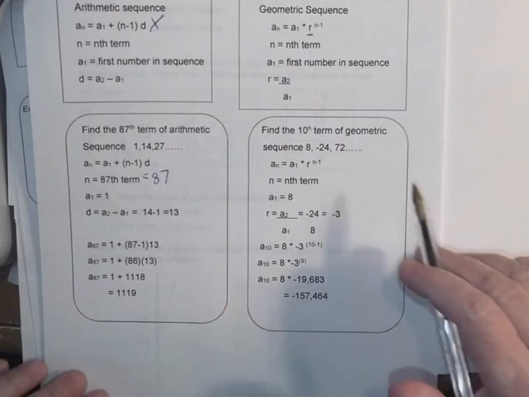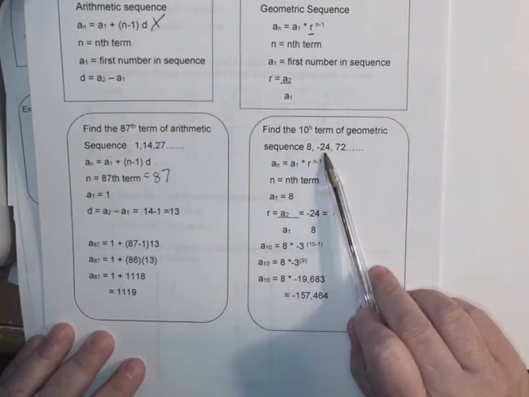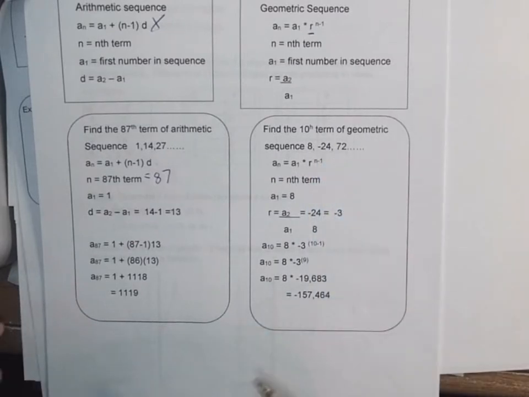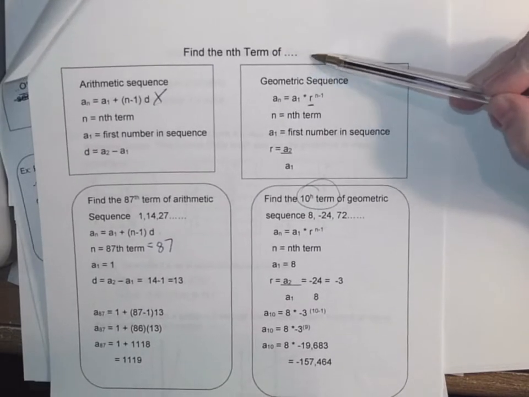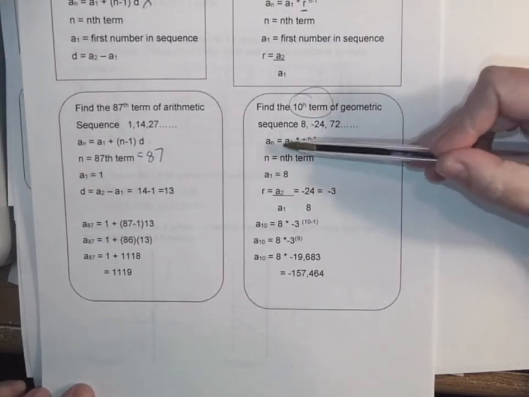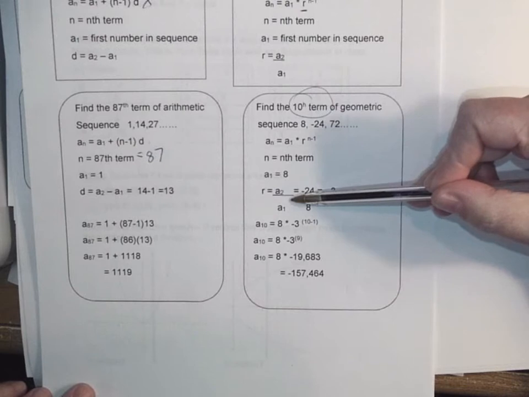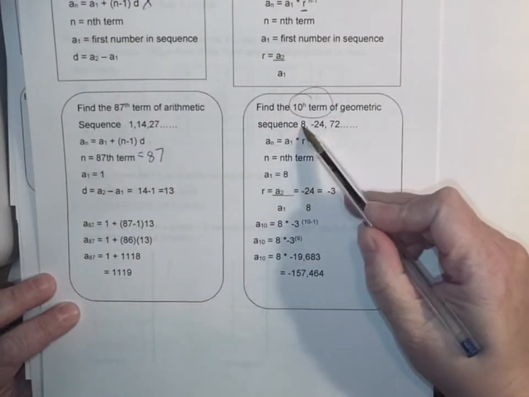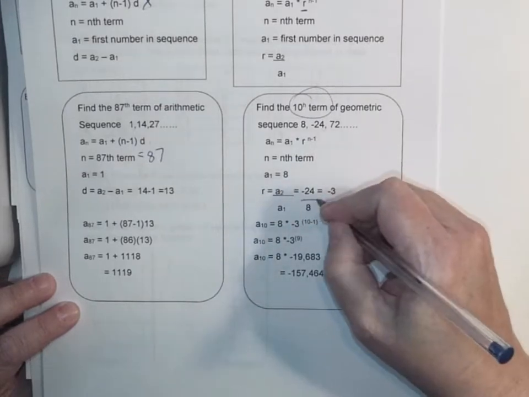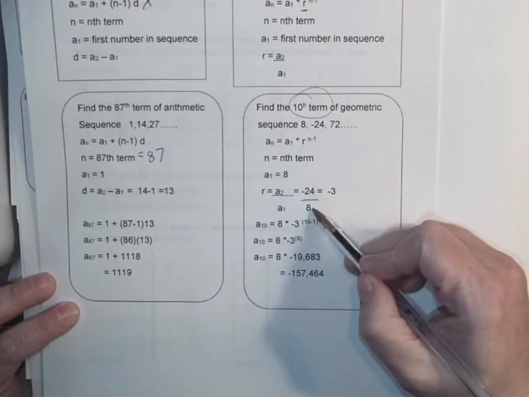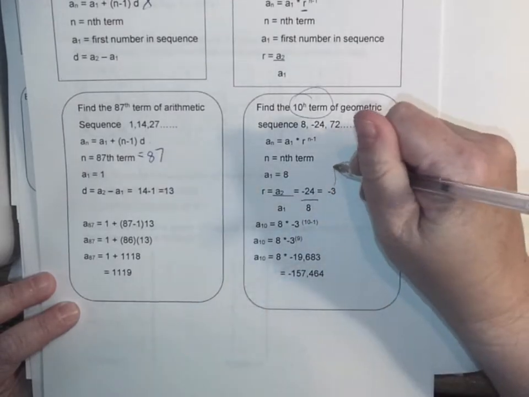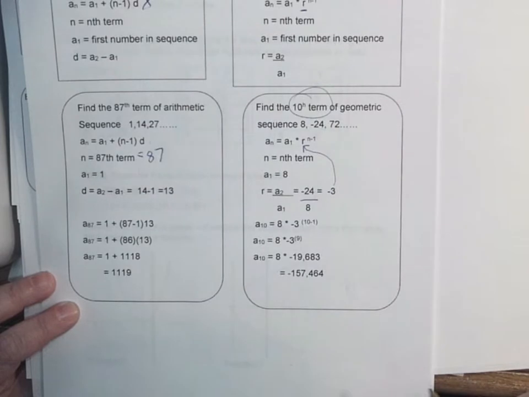So this one says find the 10th term of the geometric sequence, and they gave us another one. I'm using that formula because it says geometric sequence and it's asking for the 10th term, right? Because that's what this page is about. So I've labeled what my values are, and I had to calculate my r. I take the second term, A2, divided by my A1, which is my first term. So negative 24 divided by 8 is negative 3. So I now know that that is going to be my r in this equation.